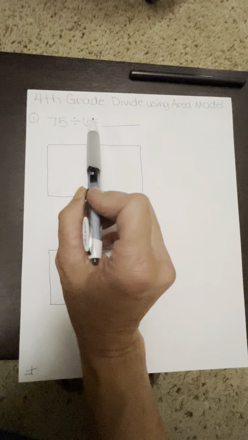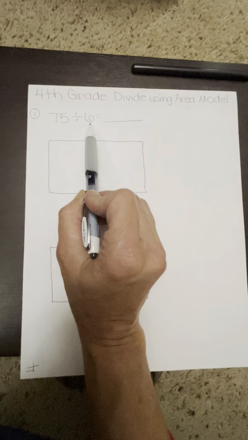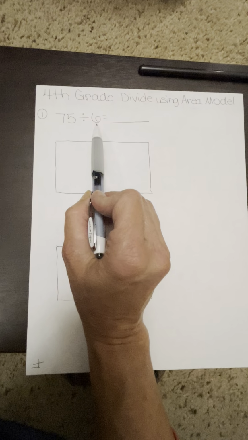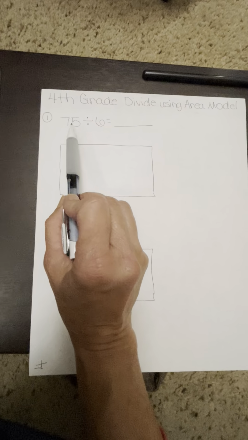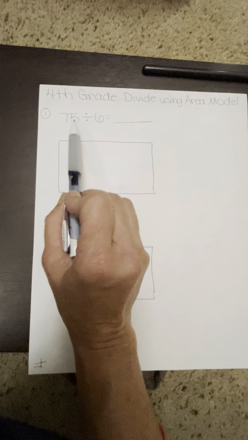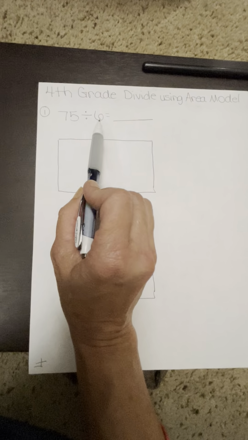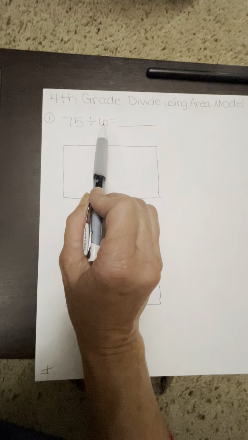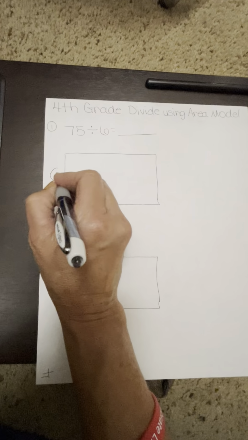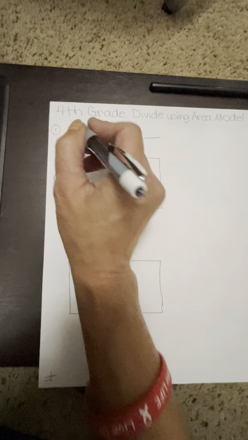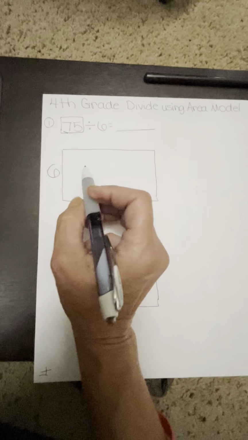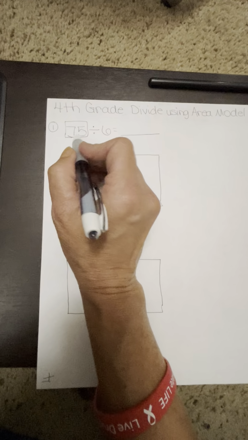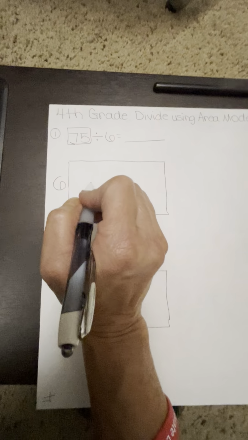So you will have in 4th grade a 1-digit divisor in all of these problems that we are dividing. But you could have a 2-digit dividend, a 3-digit dividend, or a 4-digit dividend. So right now we're going to practice a 2-digit dividend divided by a 1-digit divisor. So our divisor will be on the left side of the model. I tell them to box in their dividend, so that reminds them that they are going to use the dividend to put it inside the box down here.